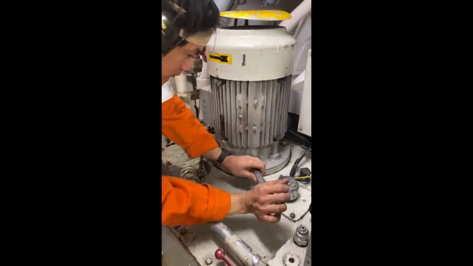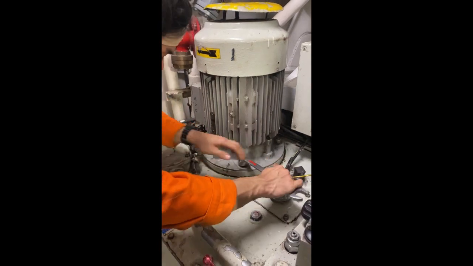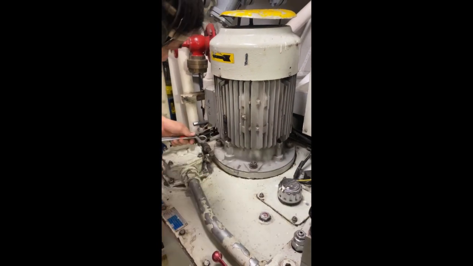Now, after securing your supply line, start removing your securing nut.